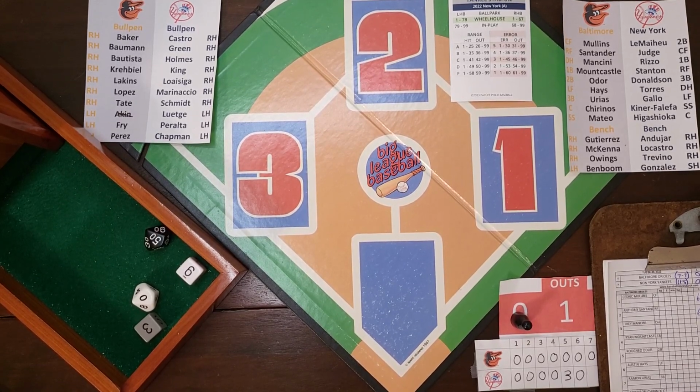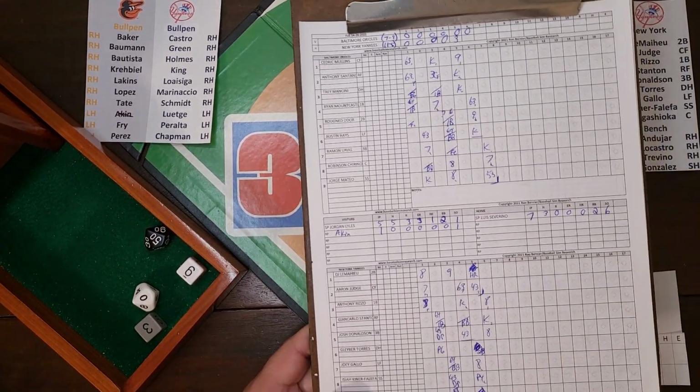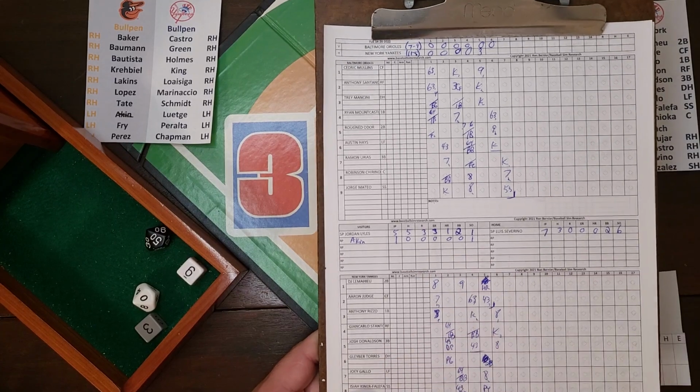He walked 2. He walked Stanton and he walked Gallo, so 2 walks. And he struck out 2. I'm sorry, only 1. Rizzo was the only one he struck out, so 1 strikeout. So that's the line score for Lyles and Aiken.